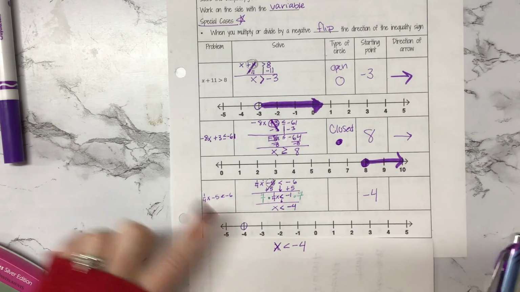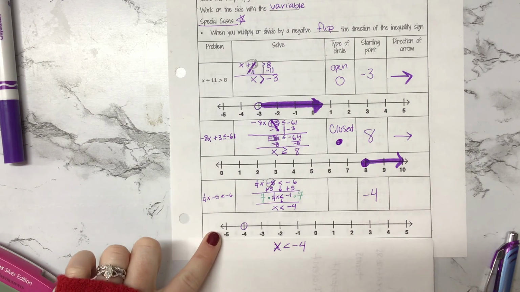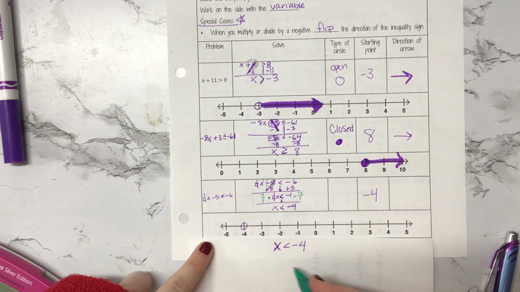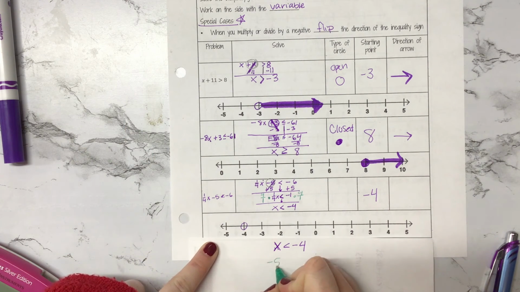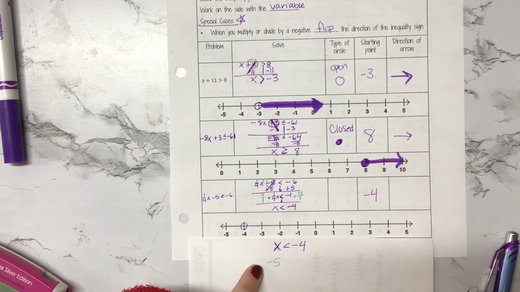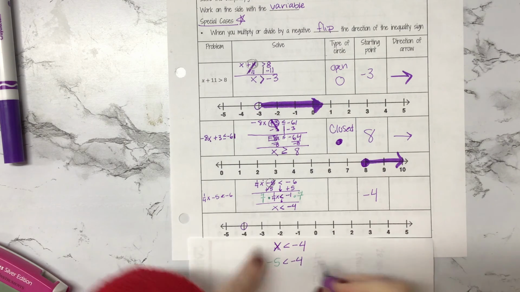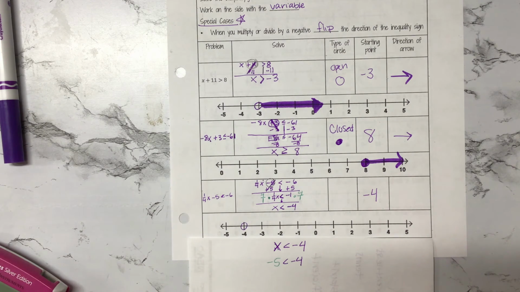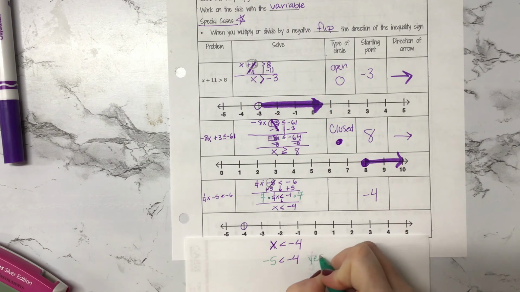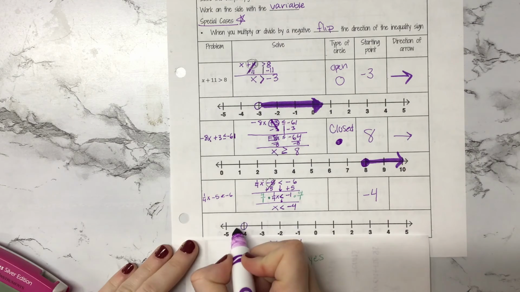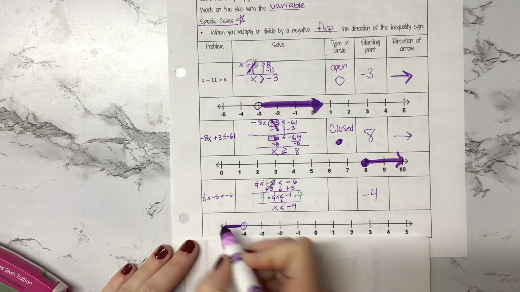So I pick a number to the left. So let's do negative 5. Instead of x, put negative 5. Is negative 5 less than negative 4? Yes, it's more negative, so that one works. So I know I get to color that way at least.